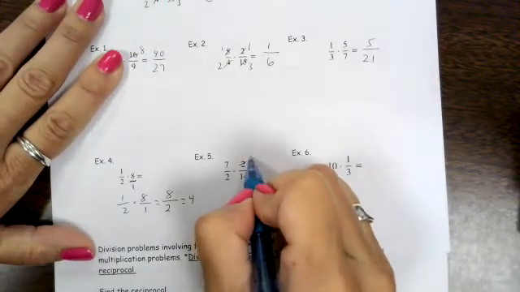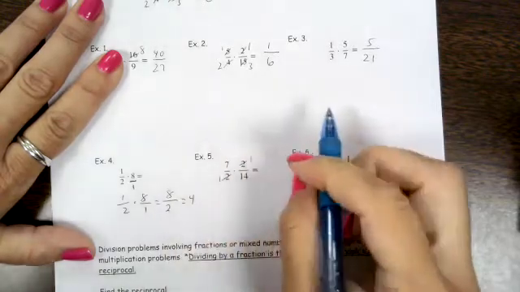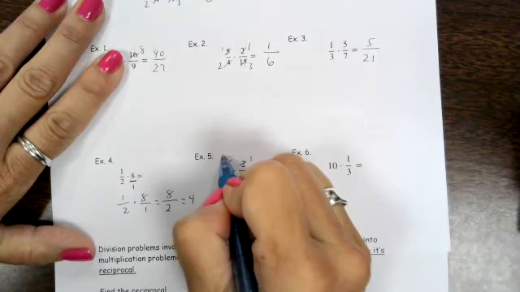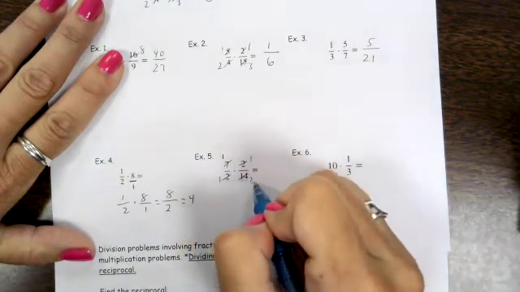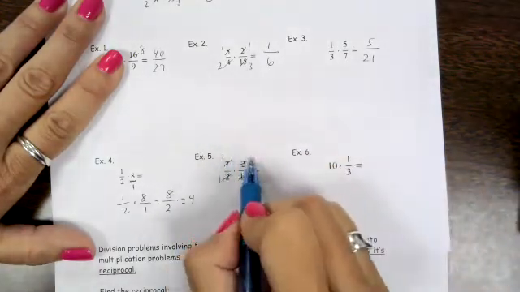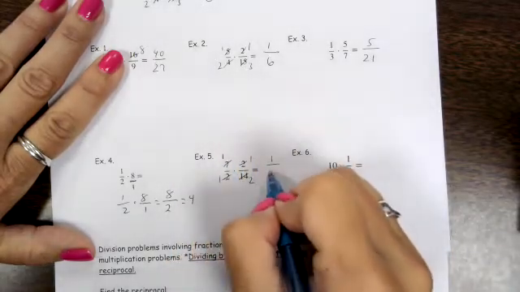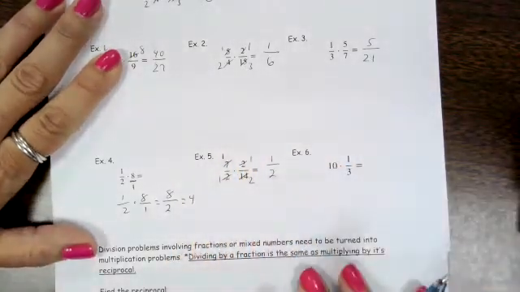These 2's will divide out to 1's. 7 over 14 are both divisible by 7. I have 1 7, 2 7's. Now I can multiply across. 1 times 1, 1 times 2, and my answer is 1/2.